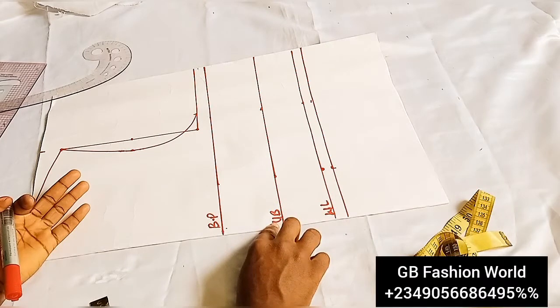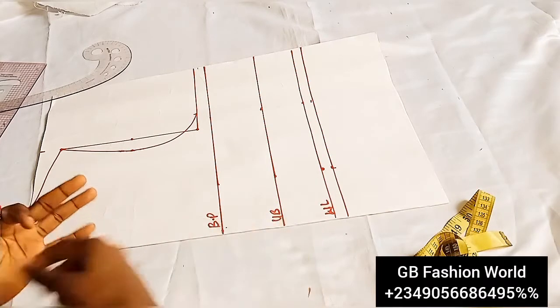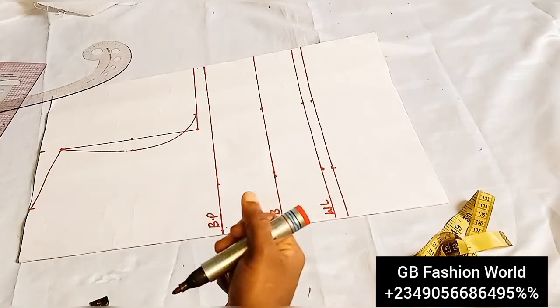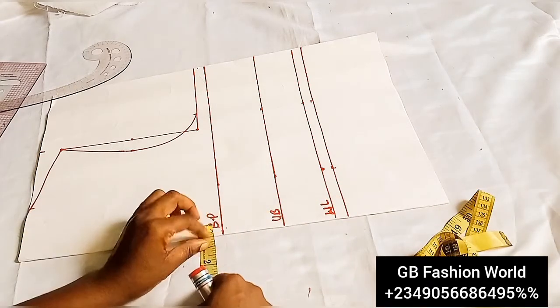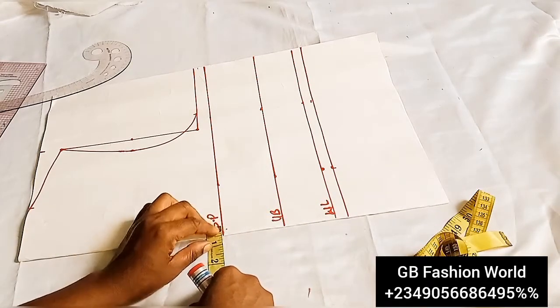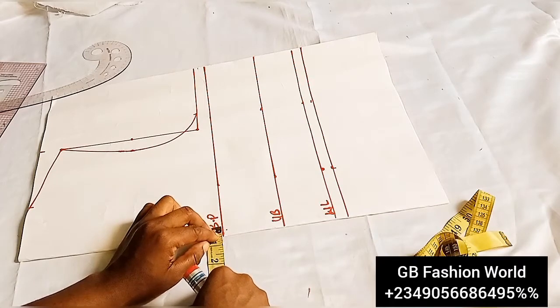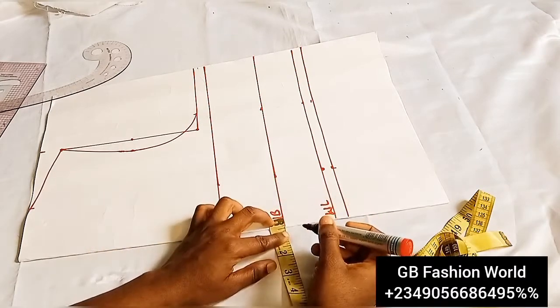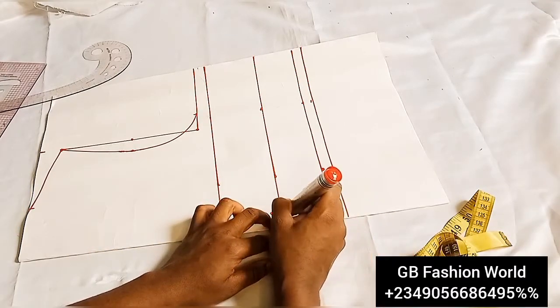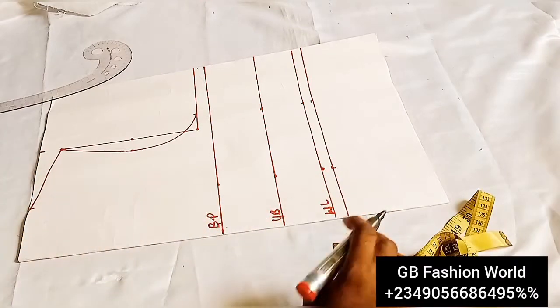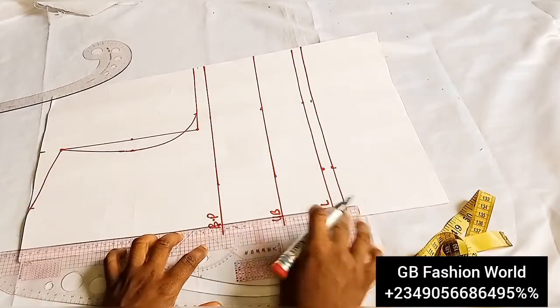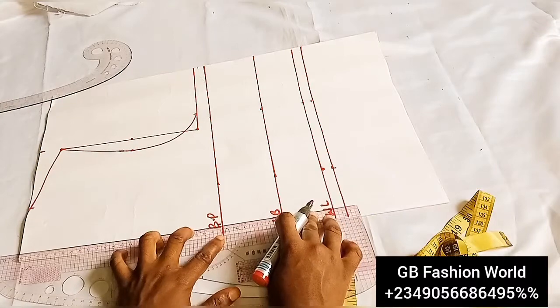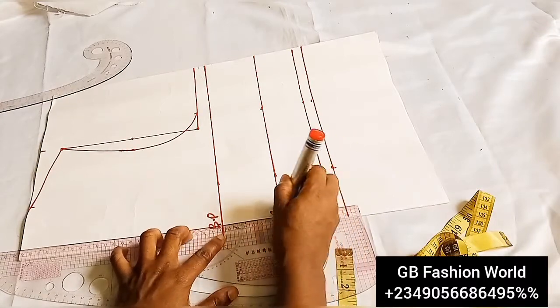So then what I'm going to do now is, from my bust point here, I'm going to mark half inch, just the way we do when we're marking our corset. I'll just mark half inch, just pull the line like this.